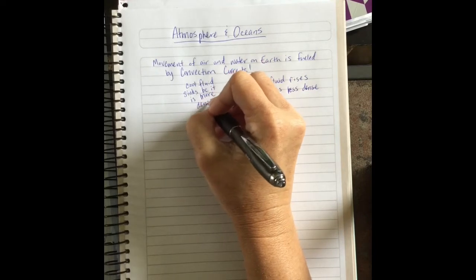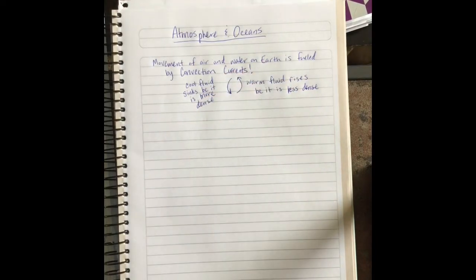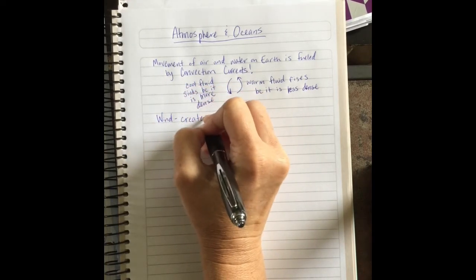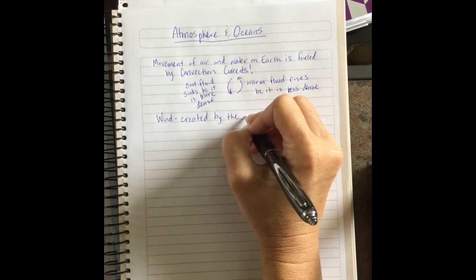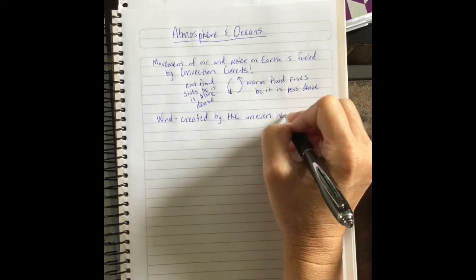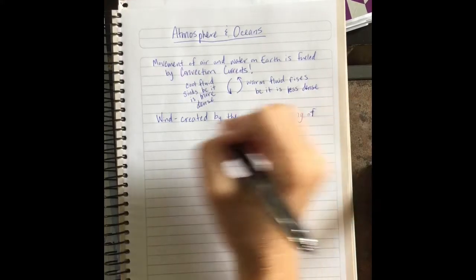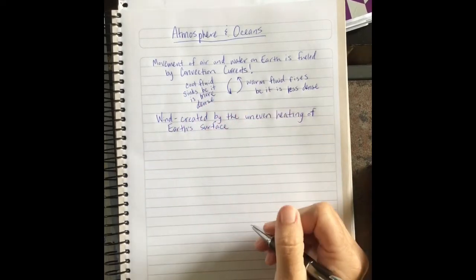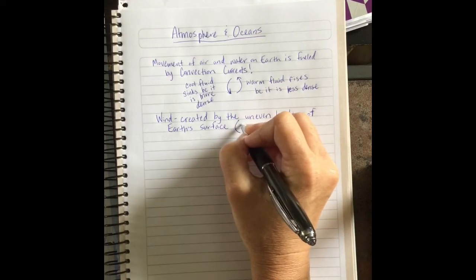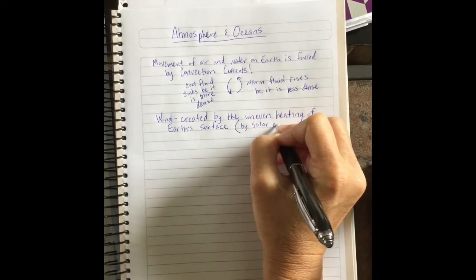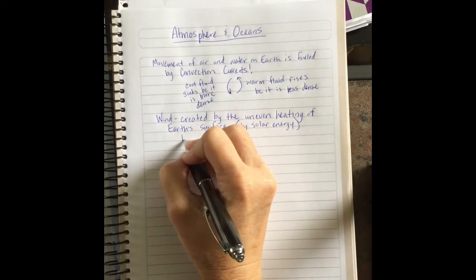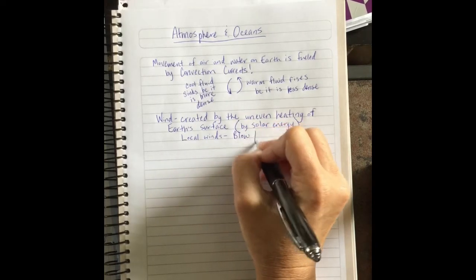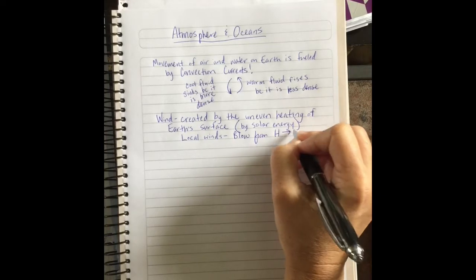Now, the first thing we're going to talk about is currents in the air, so wind. And wind is created by the uneven heating of Earth's surface, okay? And all the heat on Earth's surface is coming from the sun, so that uneven heating is due to solar energy. And as you will remember, our little rhyme is that local winds blow from high to low. So wind blows from high to low, and we're talking about pressure there. So high pressure to low pressure.